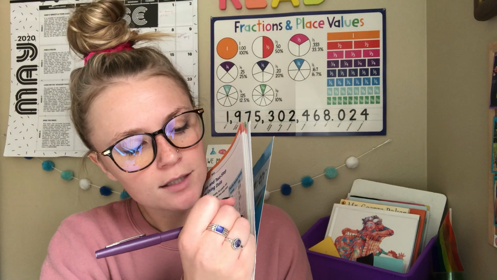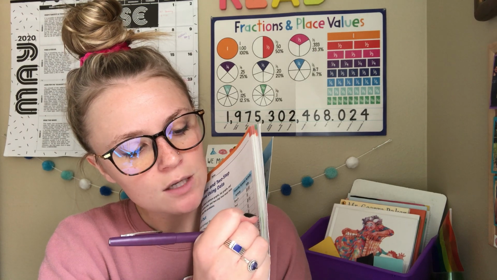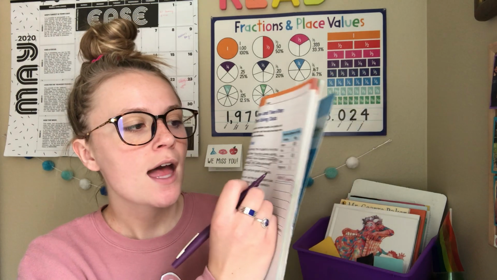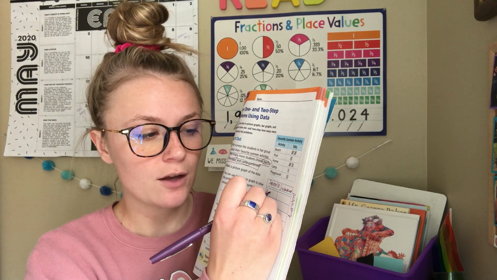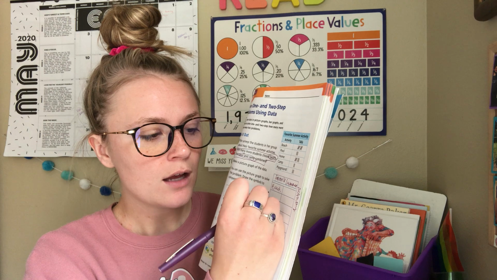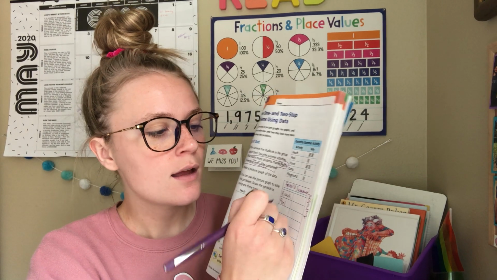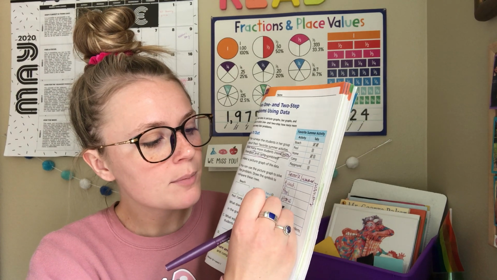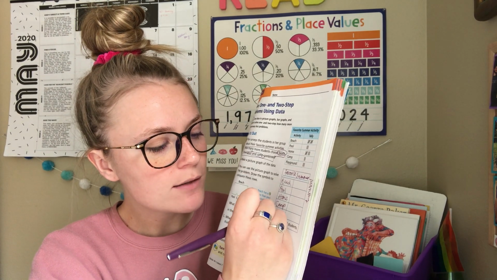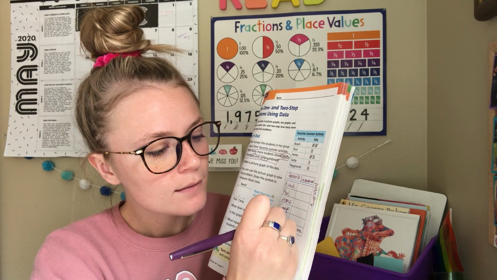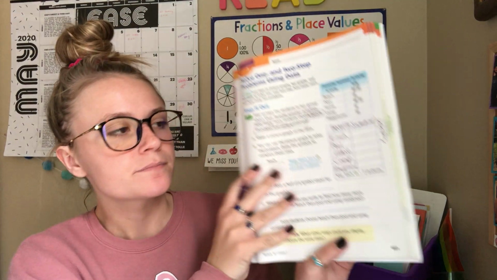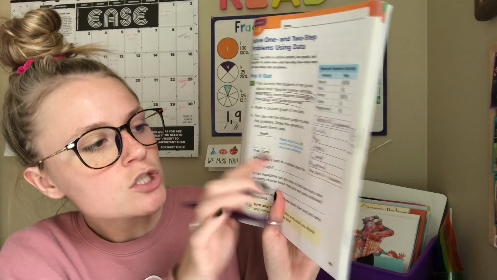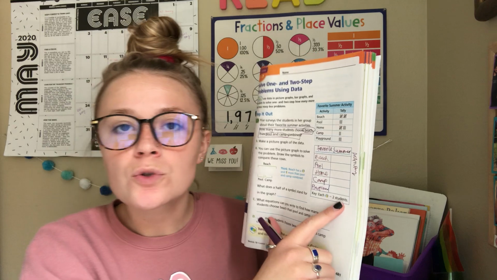Oops, I should have written smaller. But that's okay. And then over on the left is going to be all the different activities. So we'll say going to the beach, going to the pool, staying at home, going to camp, and going to a playground. Okay, so you'll notice they gave us the key already. So each beach ball equals 2 students.